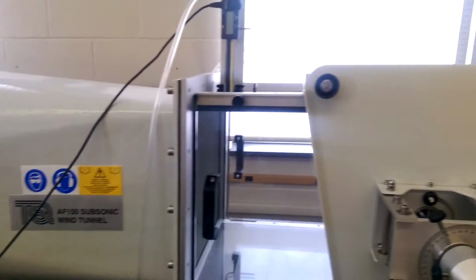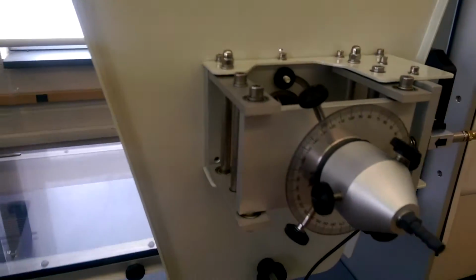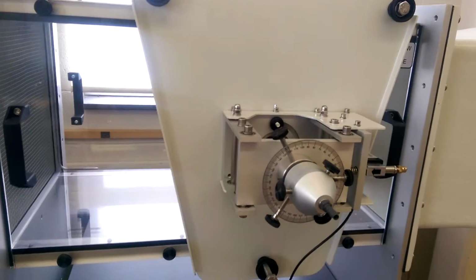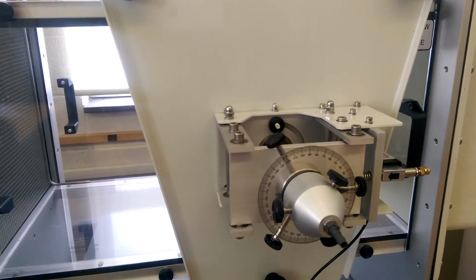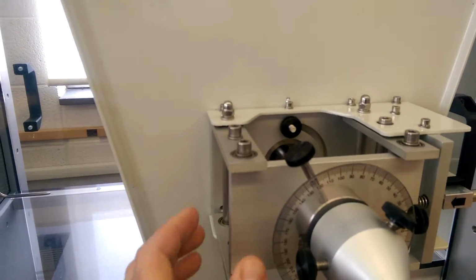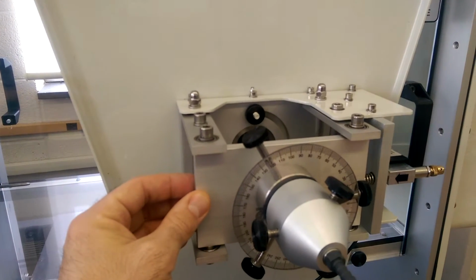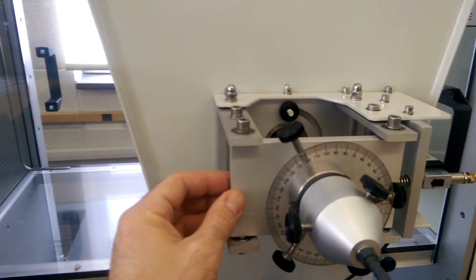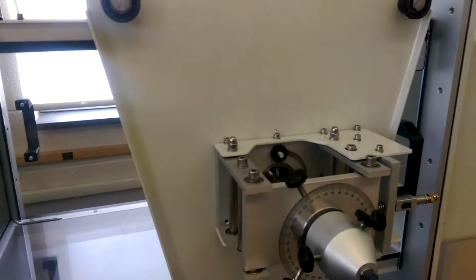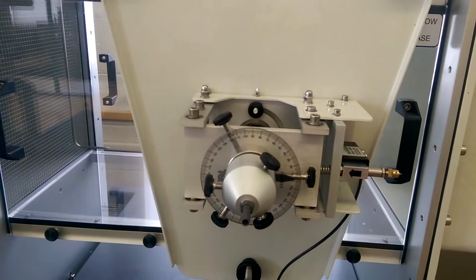In addition to the pitot tubes, there is also a single balance force transducer. This particular force transducer is oriented in order to measure the drag force of the cylinder while there's wind blowing in the test section.